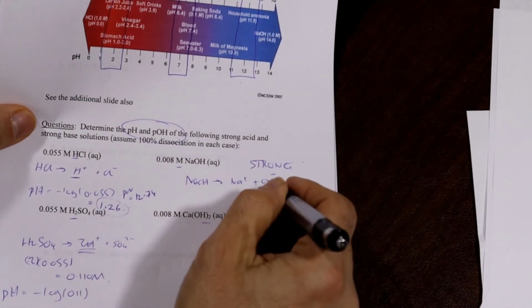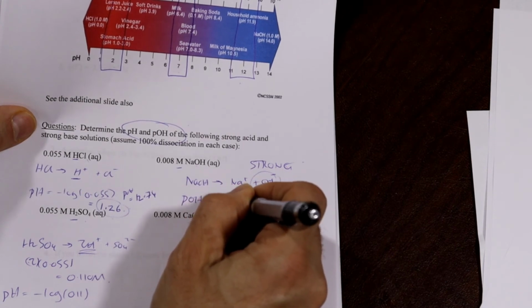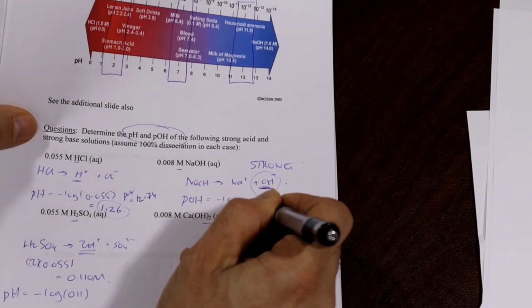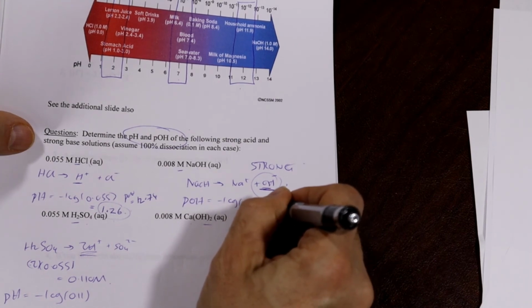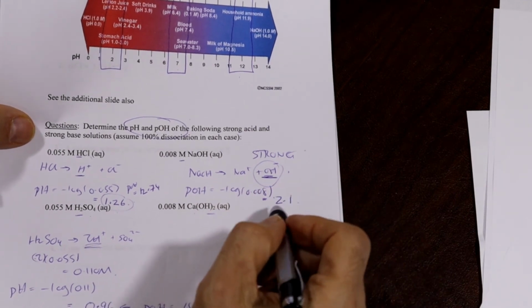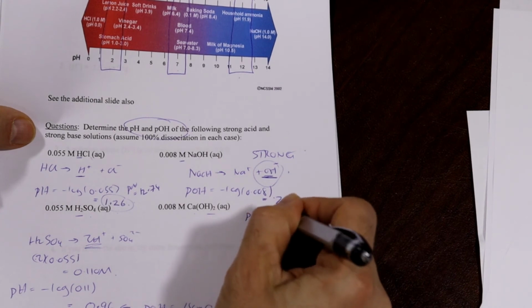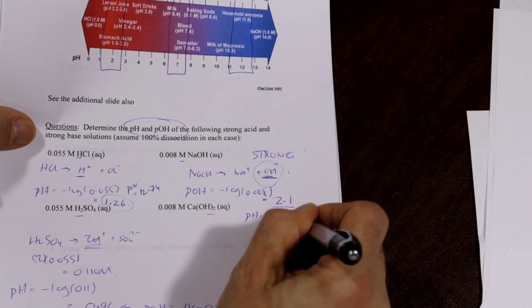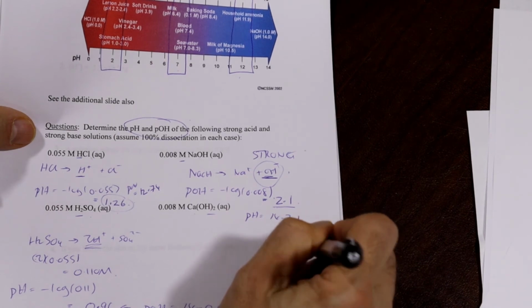The concentration of OH minus, so we're going to find the pOH, which is the minus log of 0.008, which equals, according to my calculations, 2.1. Well, that's fair enough. Don't be tempted to write that though, because pH equals 14 minus 2.1, 11.9. Okay.